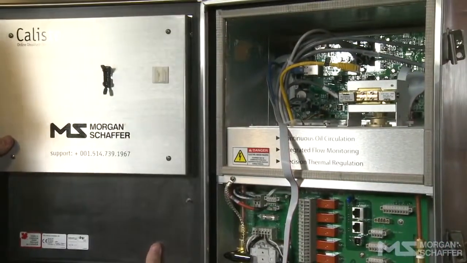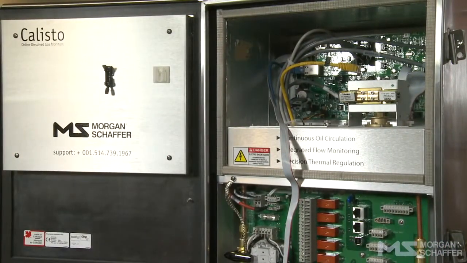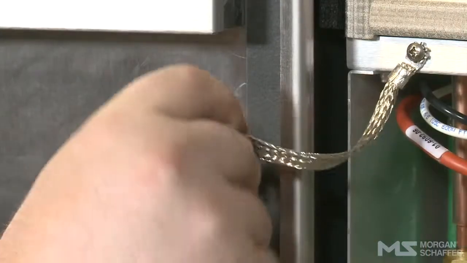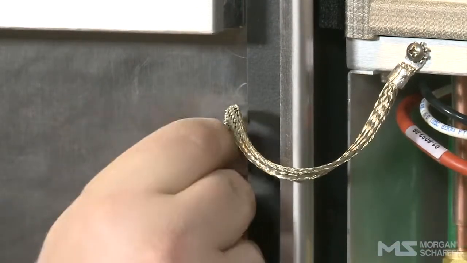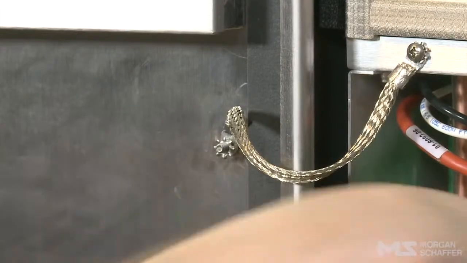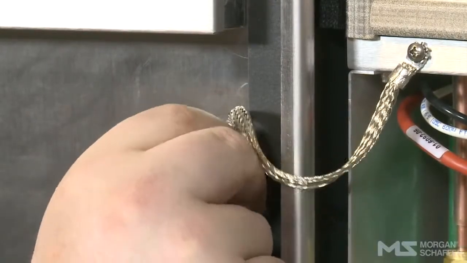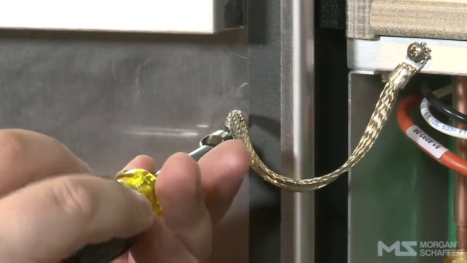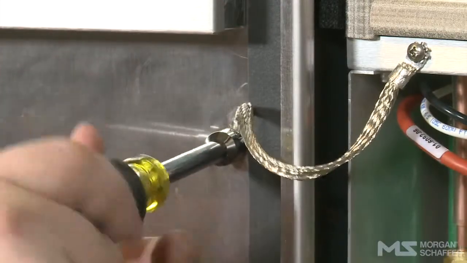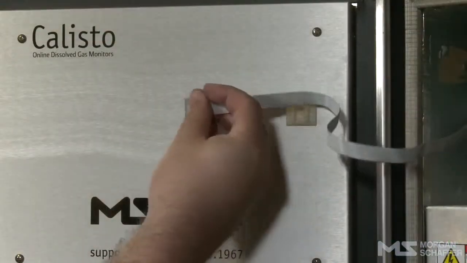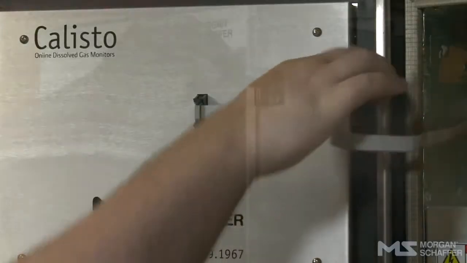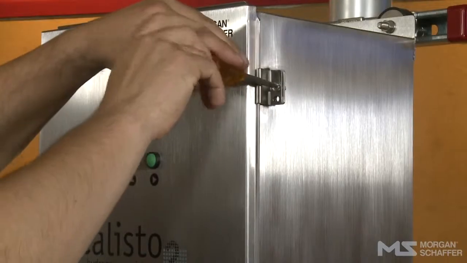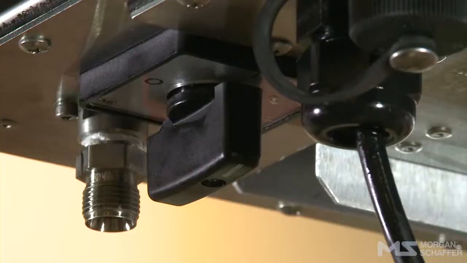Put the replacement door in place. If necessary, use some commercial grease on the door hinges. Reinstall the ground cable, ensuring that it is facing upward. Place the locking washer and tighten the screw using a 1/4-inch nut driver. Add a drop of thread locker on the dowel. Reconnect the display's flat cable. Close and lock the door. Restart the Calisto.